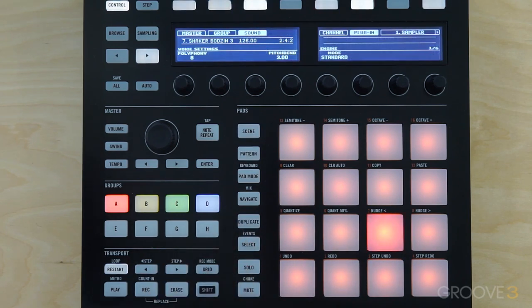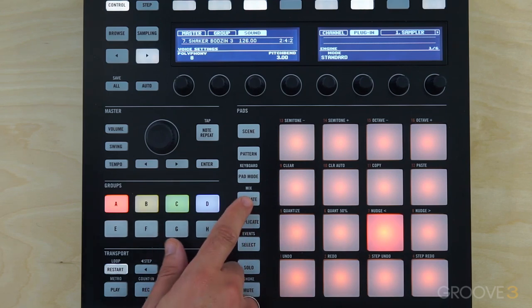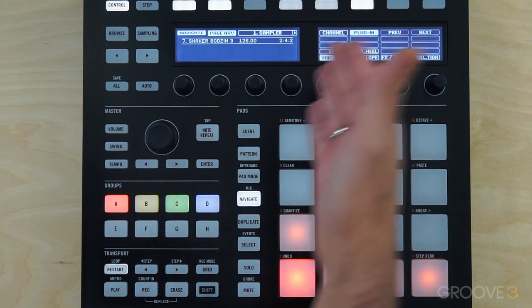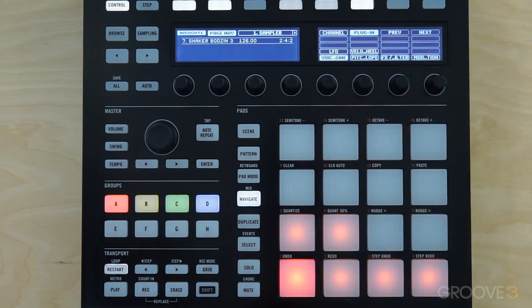I'd now like to go into the navigate mode here and just show you how this works as well. Now, navigate gives us a sort of bird's eye view of the available parameters, depending on what we're focused on currently. And you can select these different parameters directly with the pads, so it's a very fast way to get around, especially if you have a lot of parameters available.